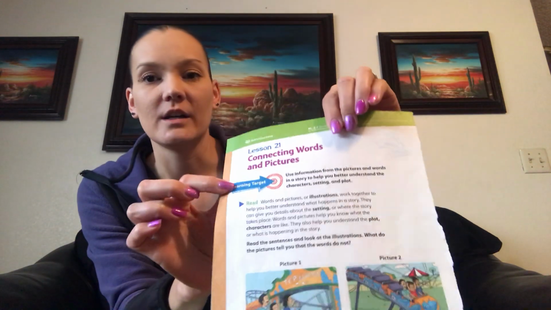This is our introduction. You guys have this in your packet. We're going to connect words and pictures or illustrations. So your learning target, this is our objective for learning for this lesson. We're going to use information from the pictures and words in a story to help you better understand the characters, the setting, and the plot.